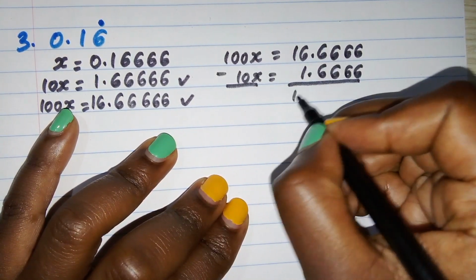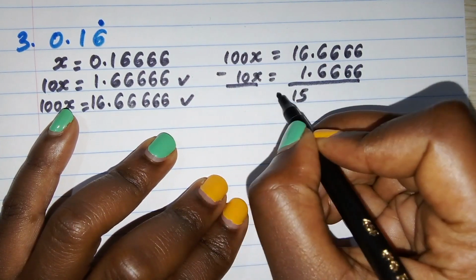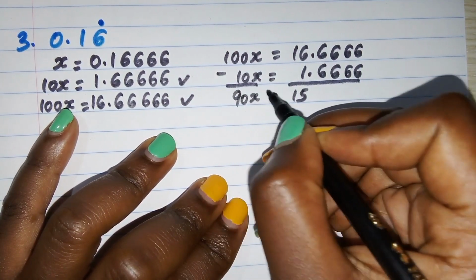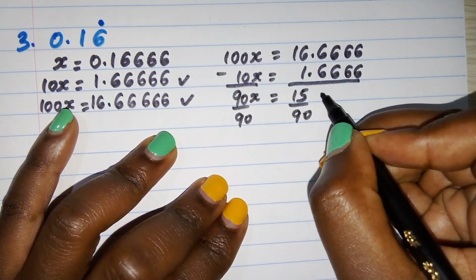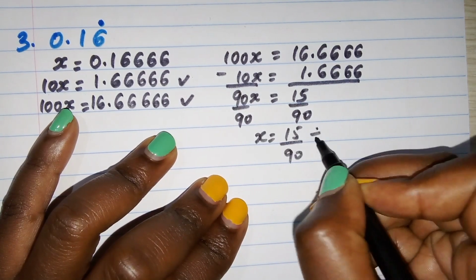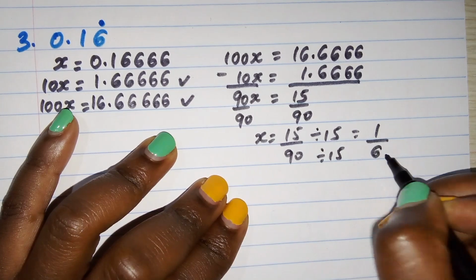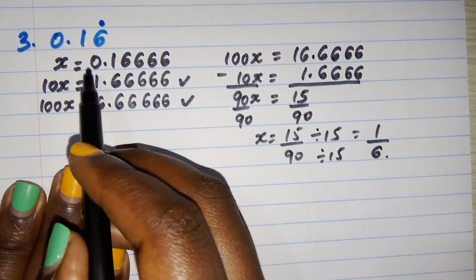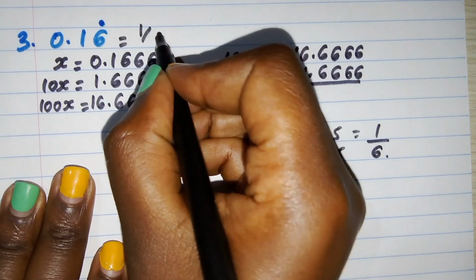16 minus 1 is 15. Here we'll just get 0. 100x minus 10x equals 90x. Divide both sides by 90. So x equals 15 over 90. Divide both numbers by 15 and you get 1 over 6. So 0.16 recurring can be written as 1 over 6.